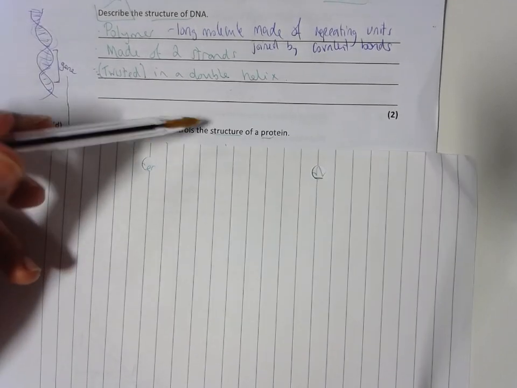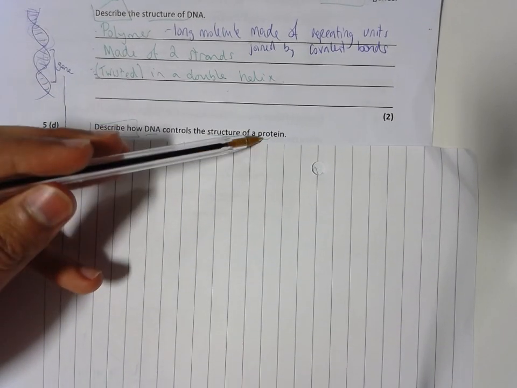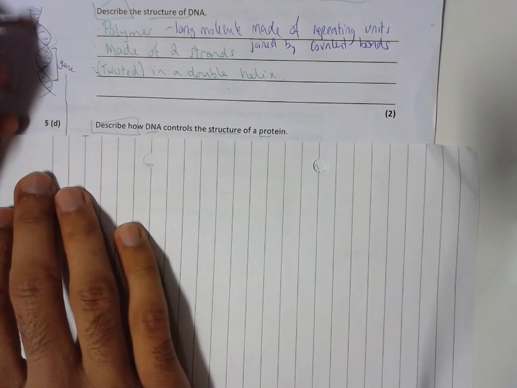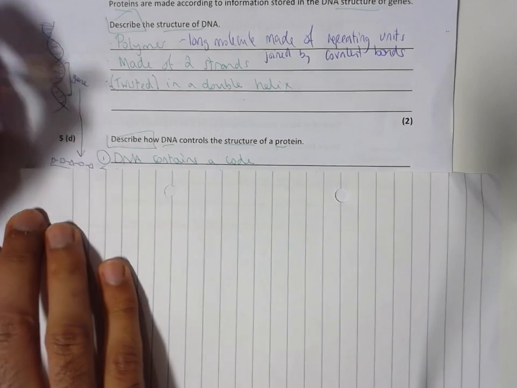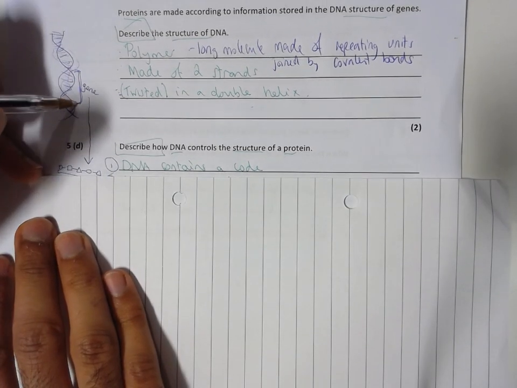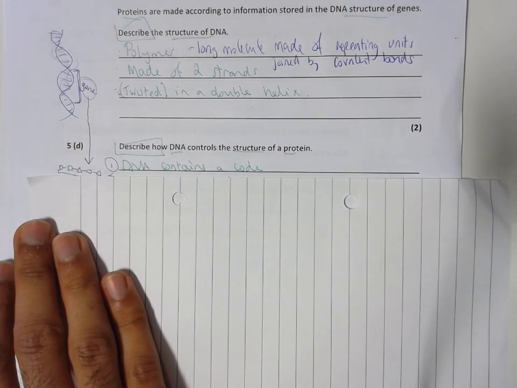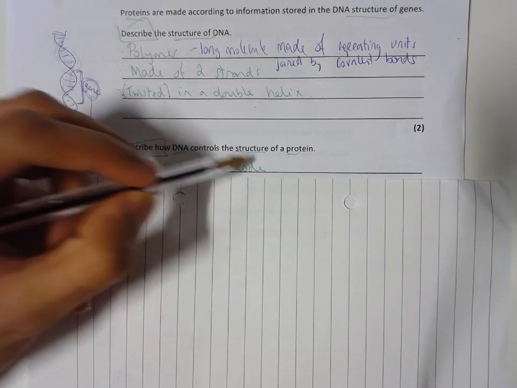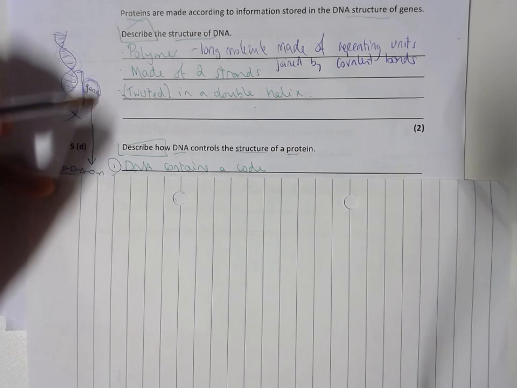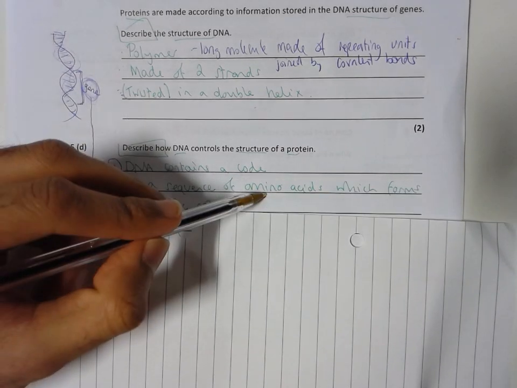Finally, we asked to describe how DNA controls the structure of a protein. So remember, all DNA does is it is a code, so it contains a code. Let's say this section of the DNA is a gene for eye color. Then this gene will have the instructions as a code to make a sequence of amino acids.